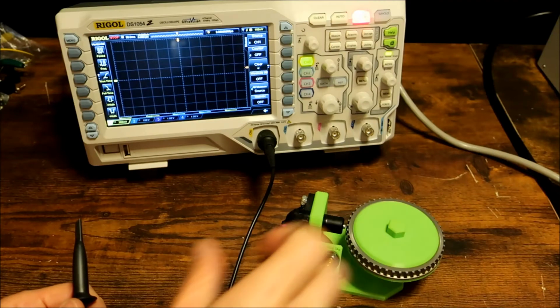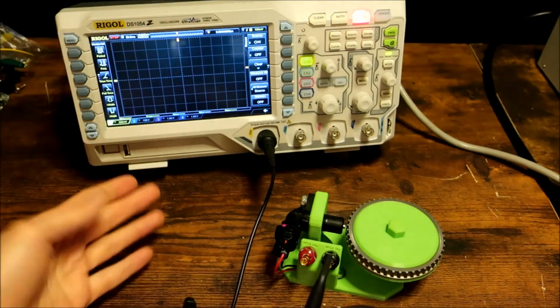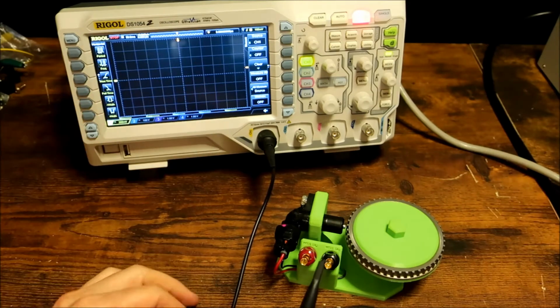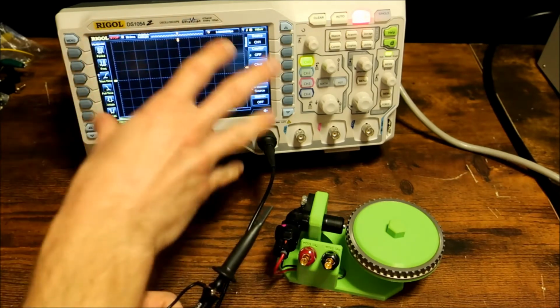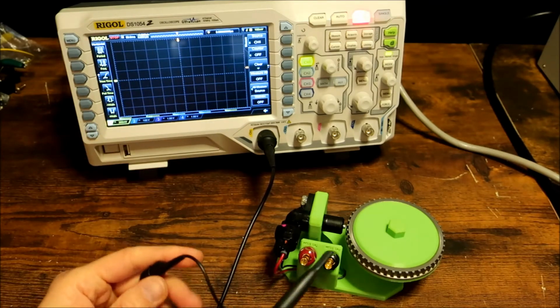So I'll hook up to the quote-unquote positive end with my oscilloscope lead. Again, all this is going to show is what voltage is doing over time. So this is like a multimeter, but with a much faster capture rate, and that way we can visually see what's happening with the actual signal, right?